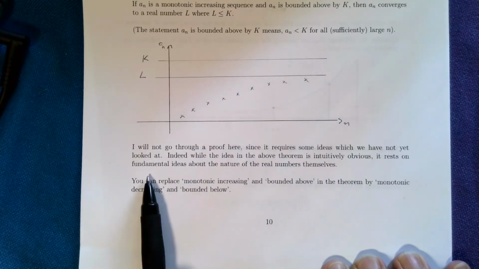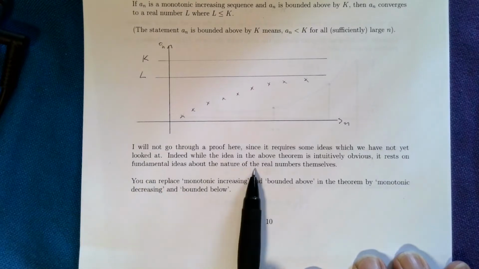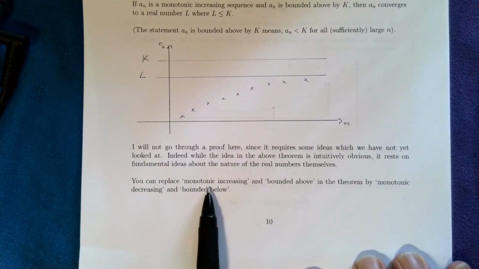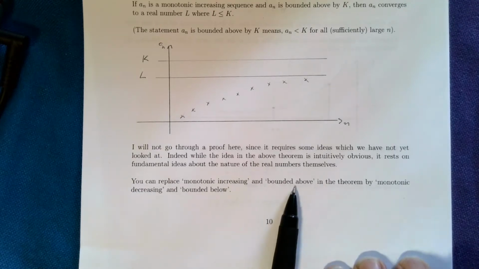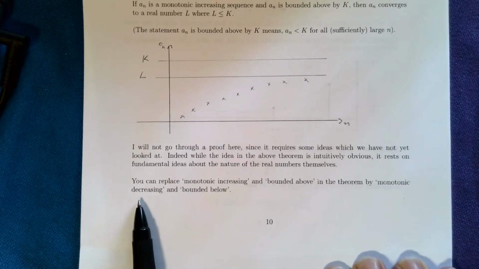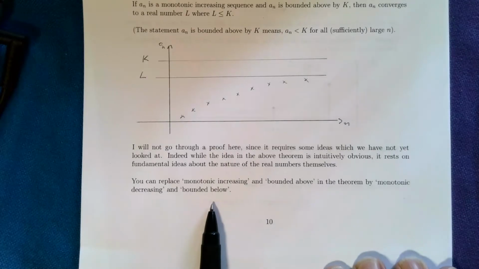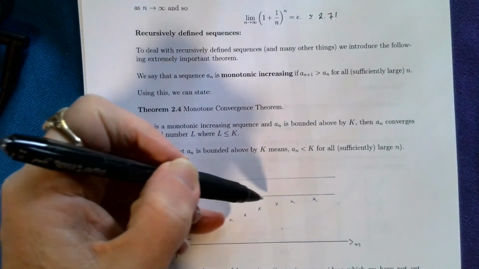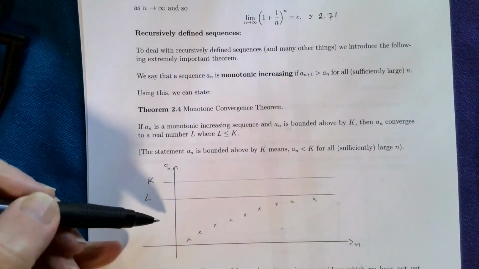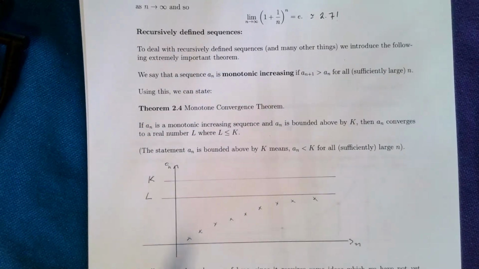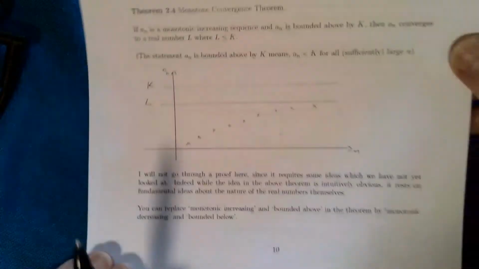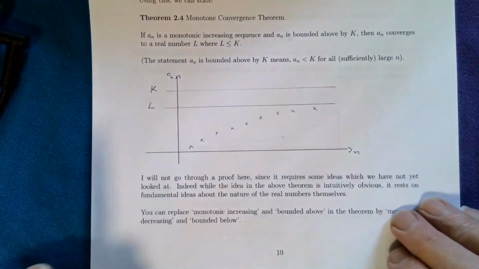It actually relies on fundamental ideas about the nature of the real numbers themselves, and you can replace monotonic increasing and bounded above in the theorem by monotonic decreasing and bounded below. That is, if the sequence is coming down this way, and there's a brick wall at the bottom it can't get past, then it will have a limit as well. And so we'll be using both forms of this theorem.